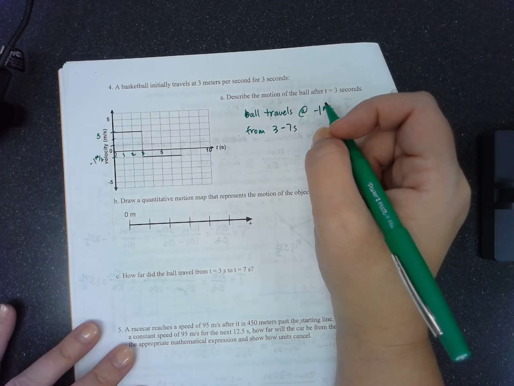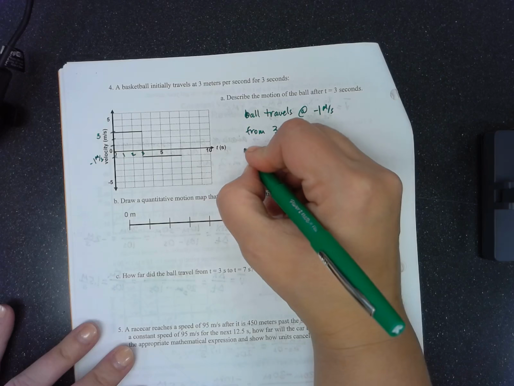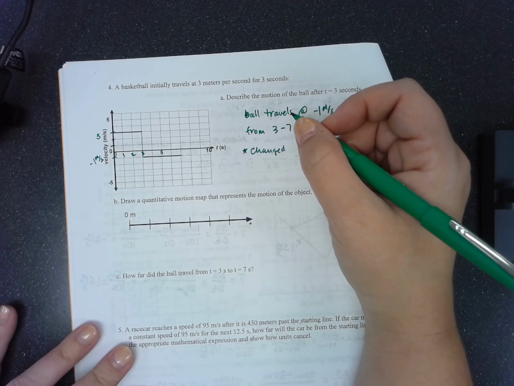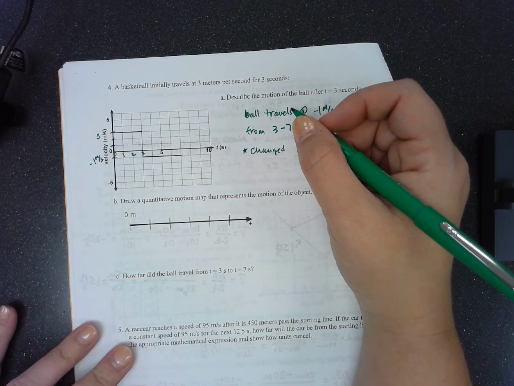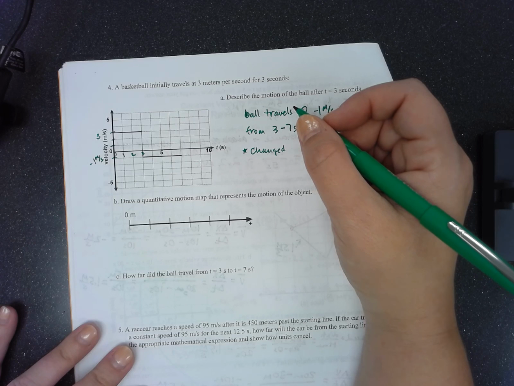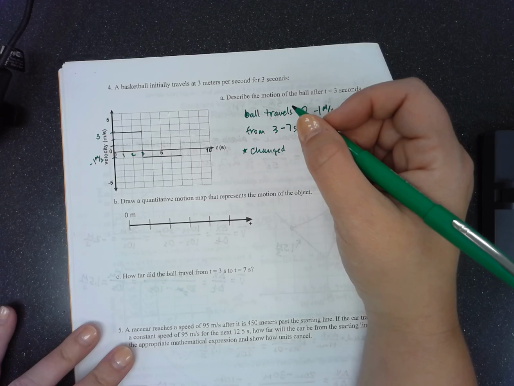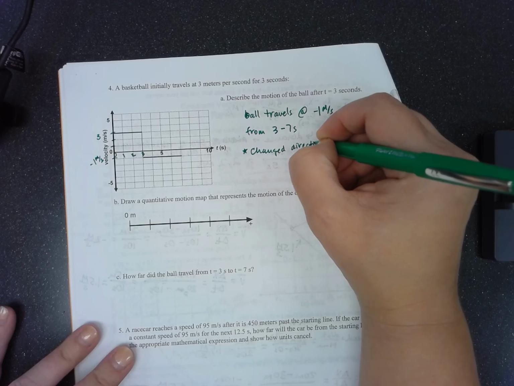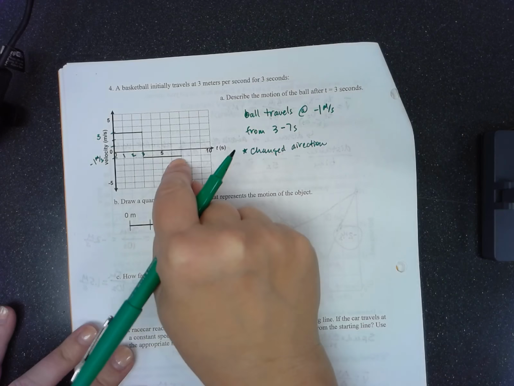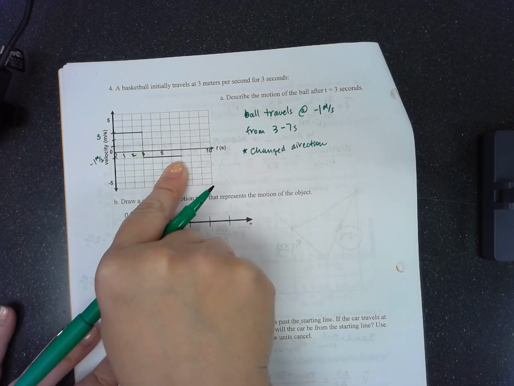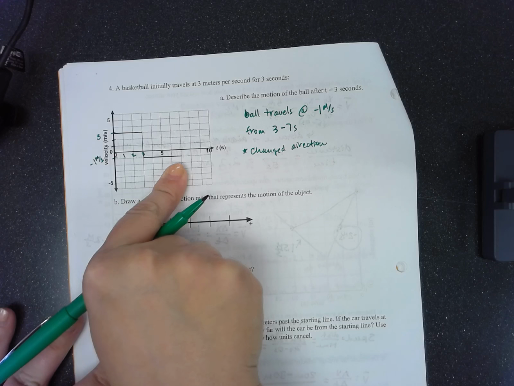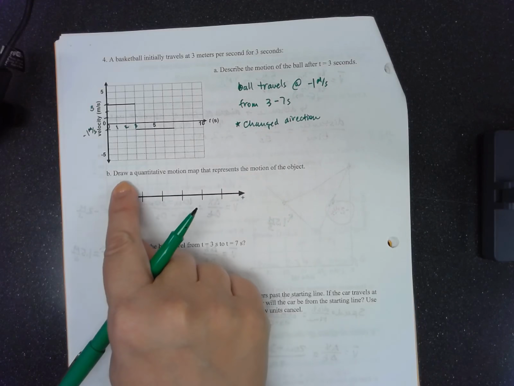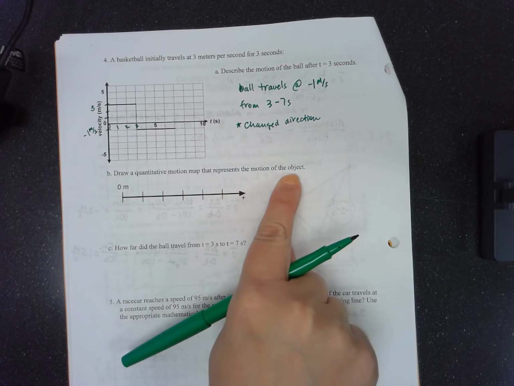So it turned around, right? It changed direction. We're not really told what direction it was going to begin with, so it's kind of hard to figure out what happened there, but it could be somebody stole the ball. It could be somebody threw it up in the air 3 meters and it turned around and came back down. We don't know what direction it was, but we do know that it changed direction. And that it moved slowly, and it came at a constant speed. So if it was a constant velocity, it probably means it wasn't coming straight down, but you guys don't know that yet. All right, next, draw a quantitative motion map that represents the motion of the object.